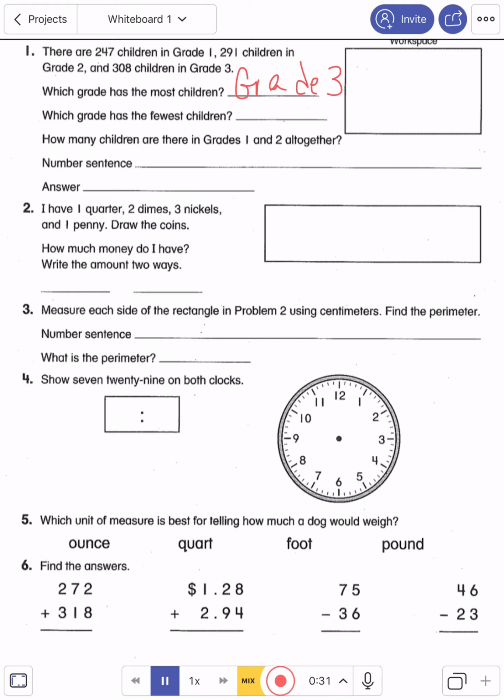Which grade has the fewest children? Think. Get ready. Yes, grade 1. The next question, how many children are there in grades 1 and 2 all together? So we don't need the information in grade 3 anymore.